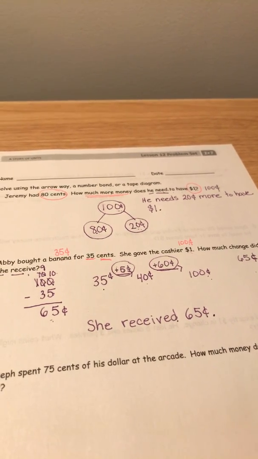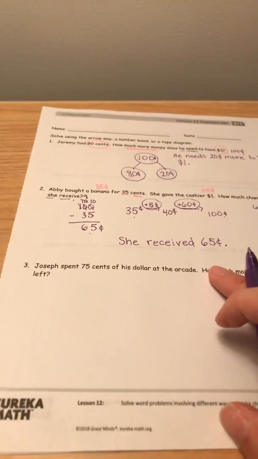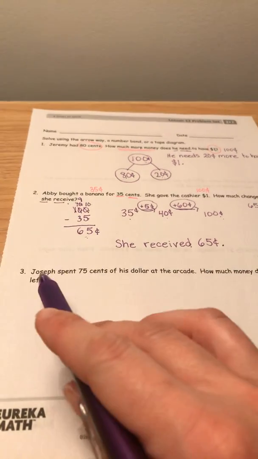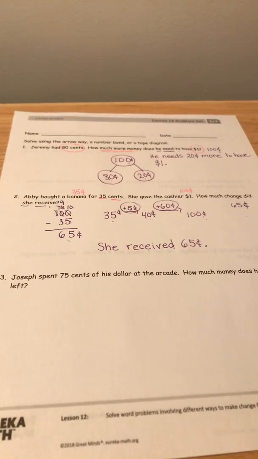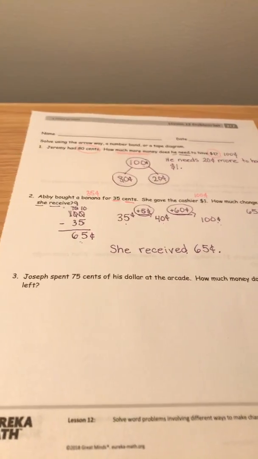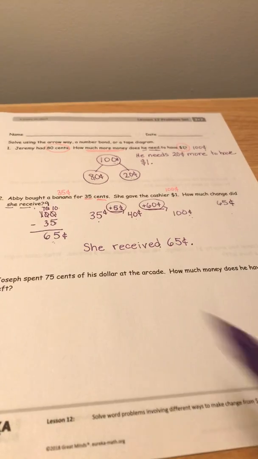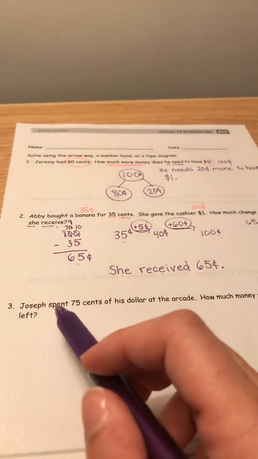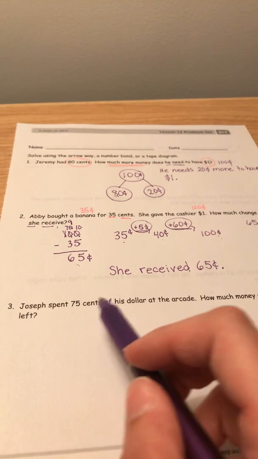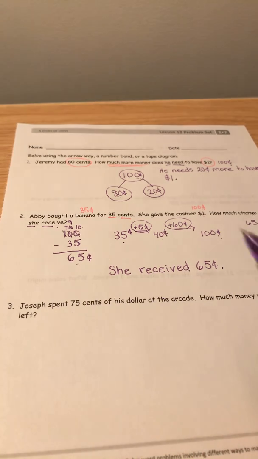If you're in Ms. Pridmore's class, I want you to pause this video and go ahead and do number 3 by yourself, okay? I'm going to keep going so that you can come back when you're done with your own number 3 and double check your work with mine. All right, it says Joseph spent 75 cents of his dollar at the arcade. How much does he have left?